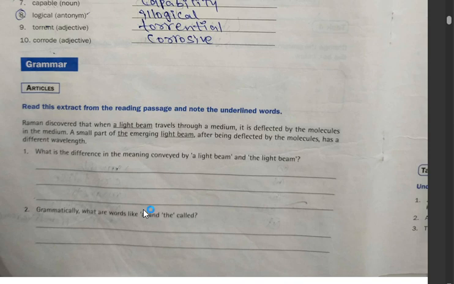When should we use the? When we are mentioning some specific thing, then we have to use the. From multiple options, when we can choose any one, at that time we can use A. So I think you are understanding the difference between A and the.